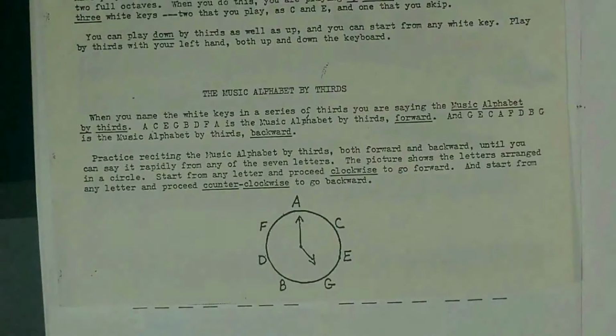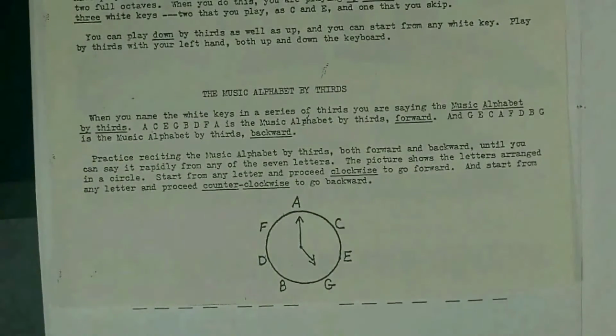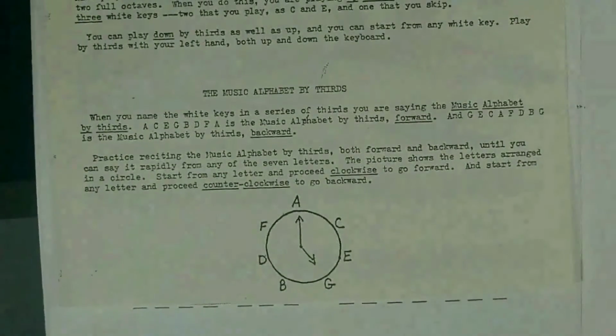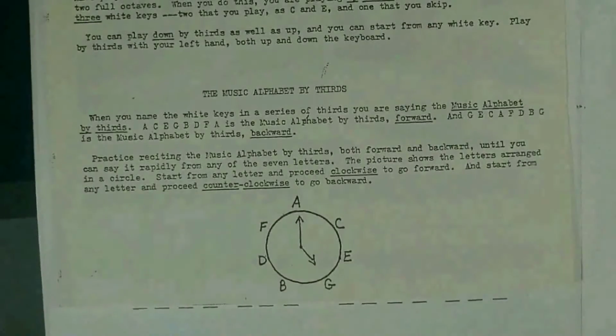Now, last week we talked about octaves, which take in 8 white keys. When we play from C to C, that's an octave because it's 8 keys. D to D is an octave. E to E is an octave. And so on.